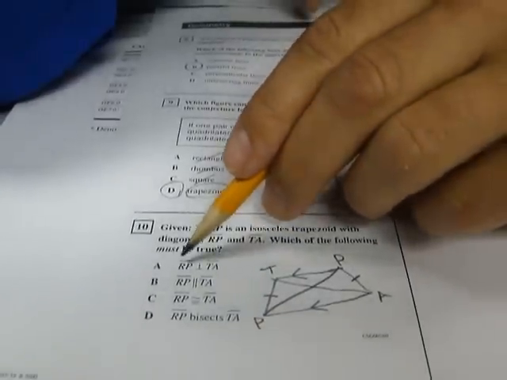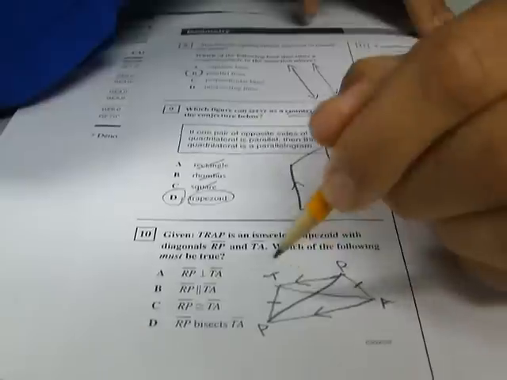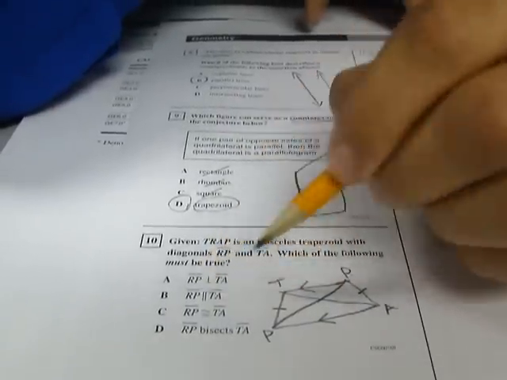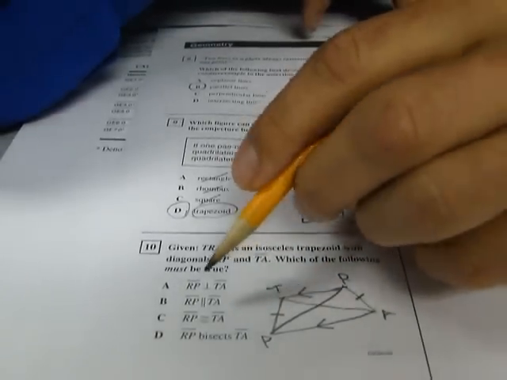Let's see what the questions are. RP is perpendicular to TA. No, that's not a 90-degree angle. No way. RP is parallel to TA. That's actually impossible because they intersect, so they can't be parallel.